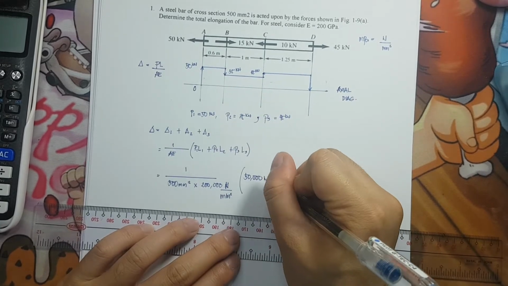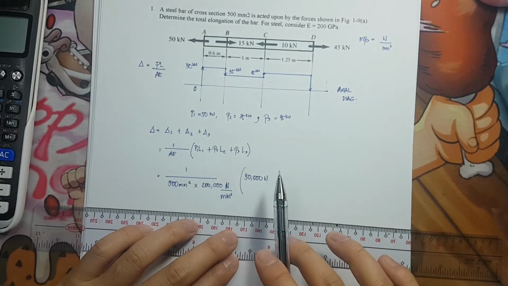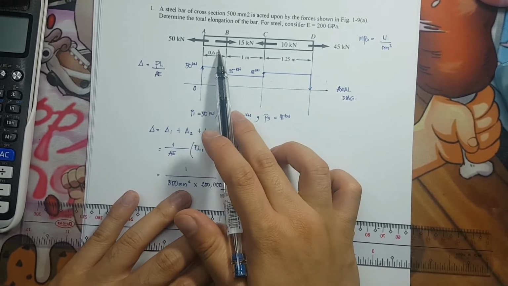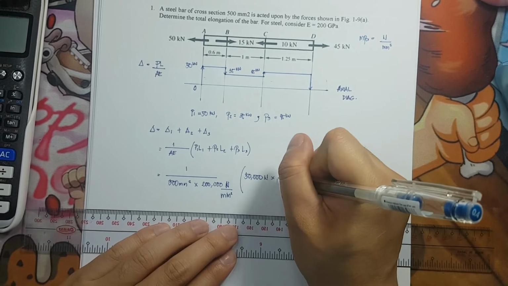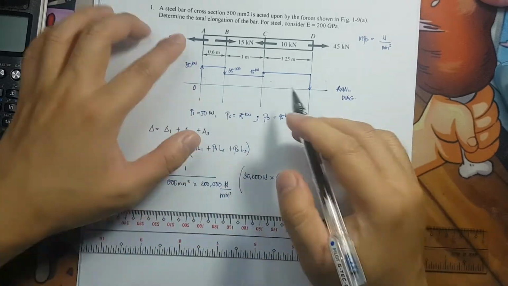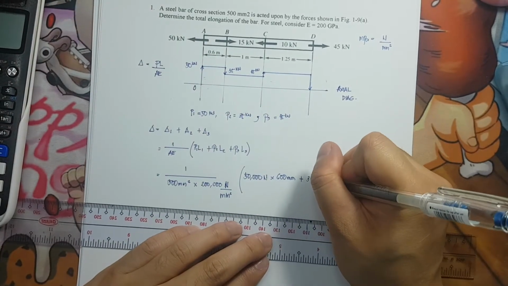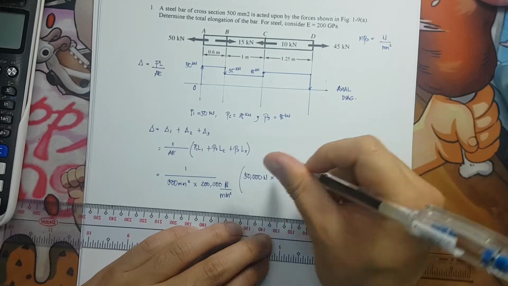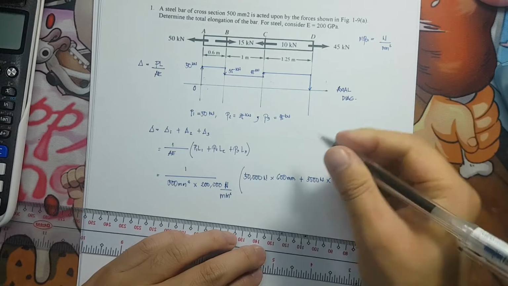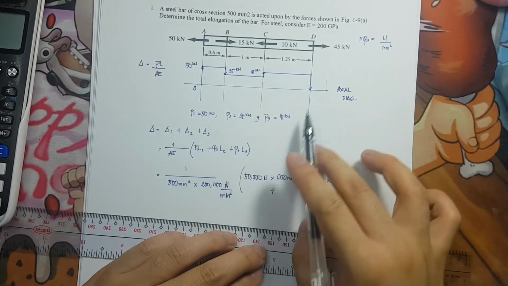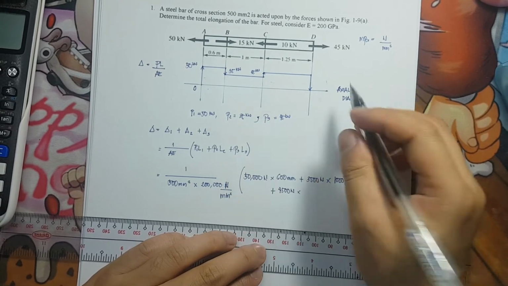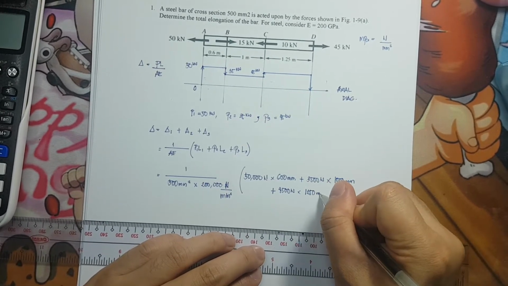So 50,000 newtons times L1. What is L1? L1 is 600 mm, plus what is P2? We have 35,000 newtons times the length of 1,000 mm, plus we have here 45,000 newtons times the length of 1,250 mm.